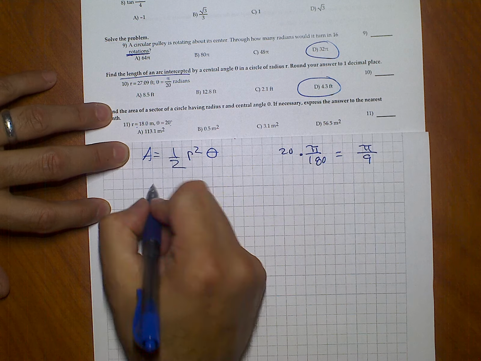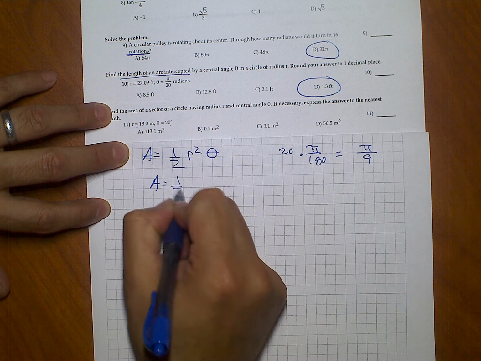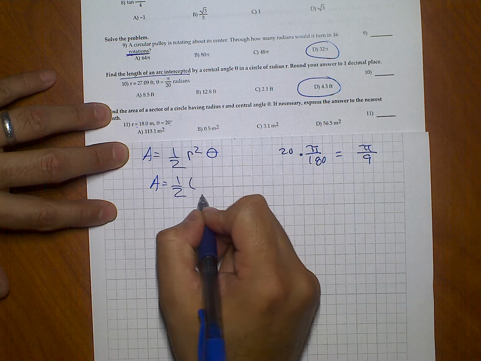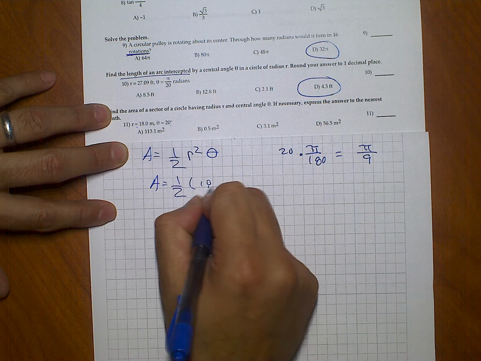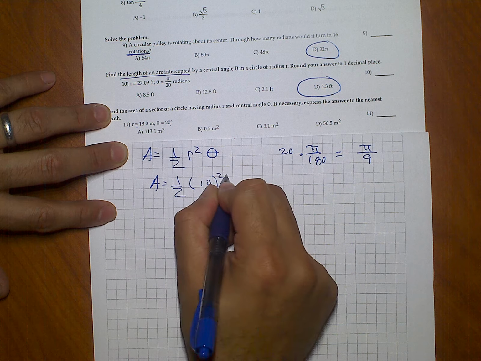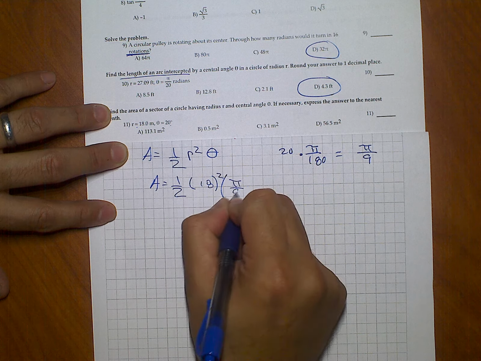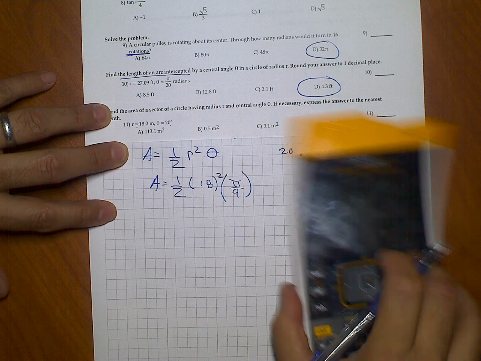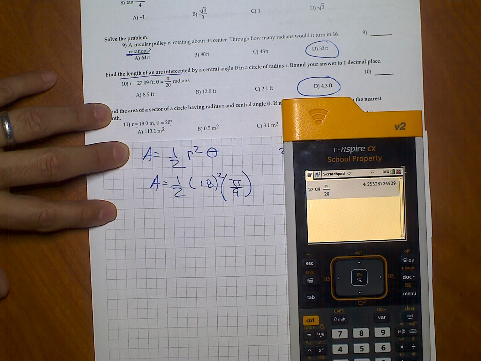So area is equal to 1/2 R squared. What's my R value? 18 squared times pi over 9. So let's go ahead. It's going to be 1/2. With the fractions, like I said, if you do the fraction bar first, it makes it a little bit easier. So control divide.